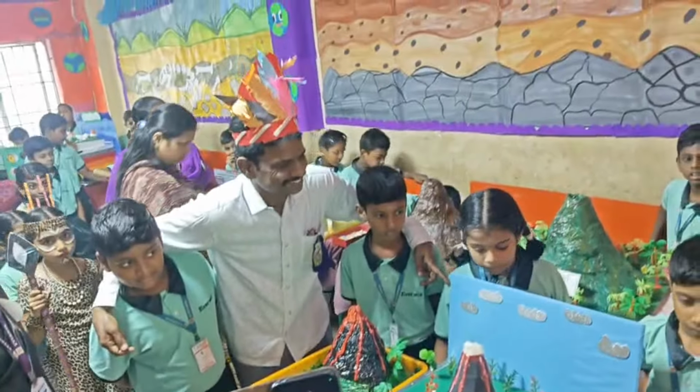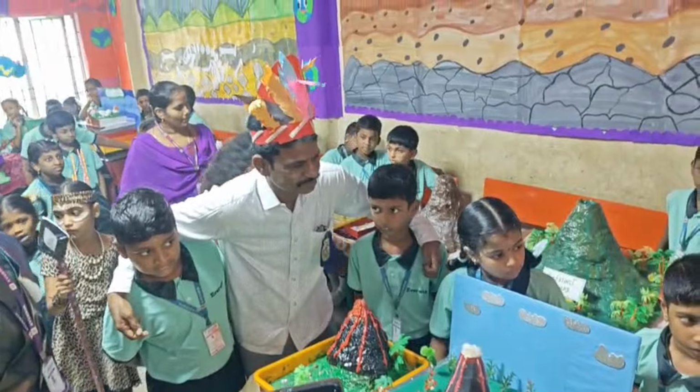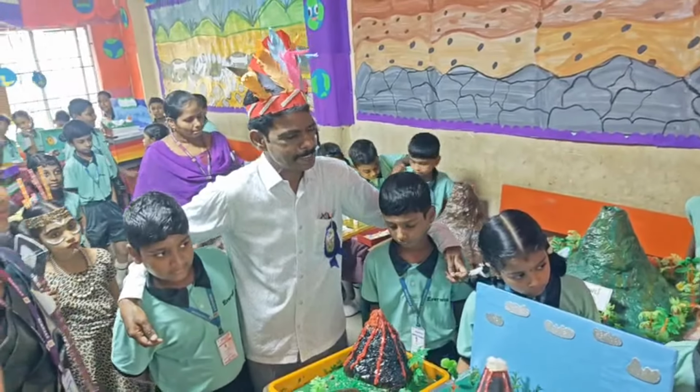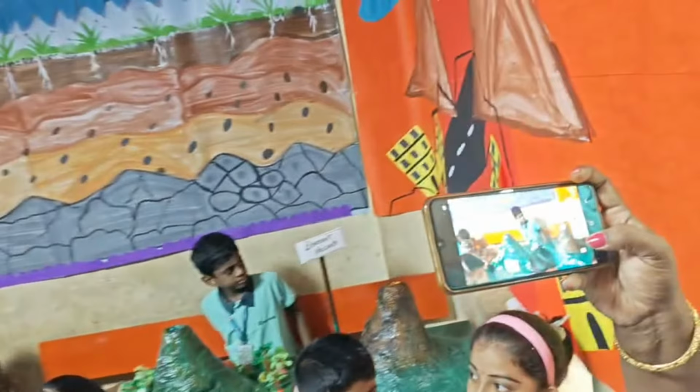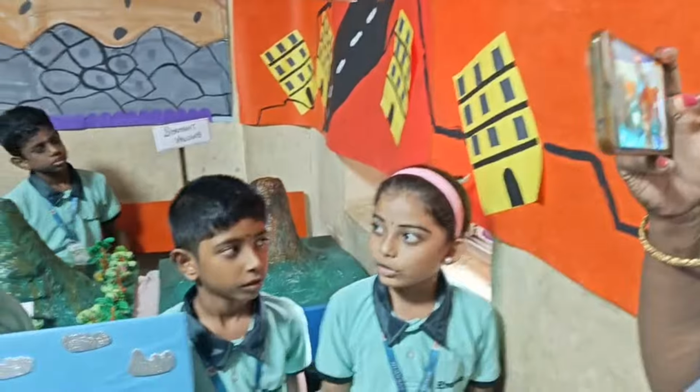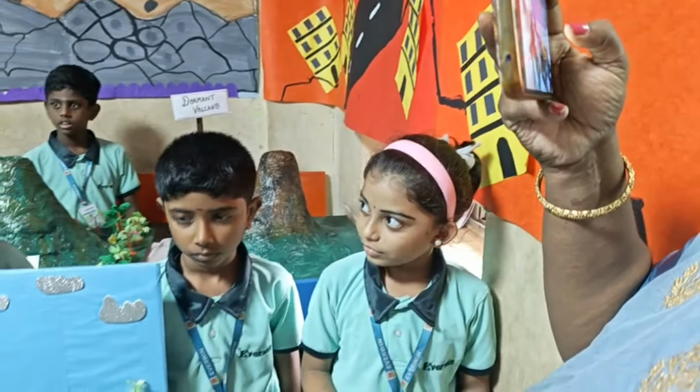Effects of volcanoes. Positive effects: creates fertile soil from volcanic ash, produces minerals and geothermal energy, forms new land and islands, and is a tourist attraction. Example: Etna, Italy. Volcanoes are sometimes useful also.